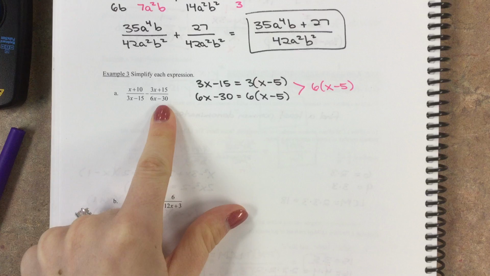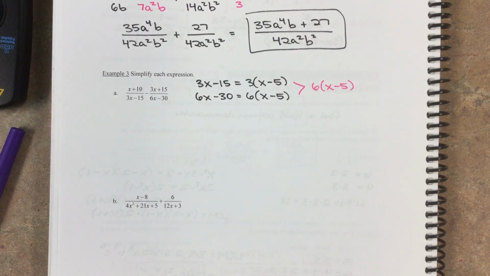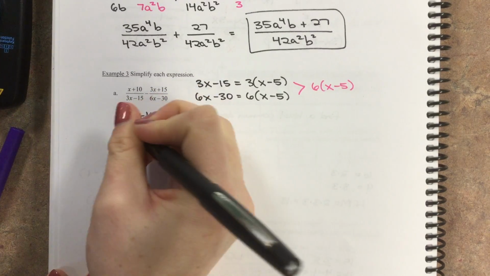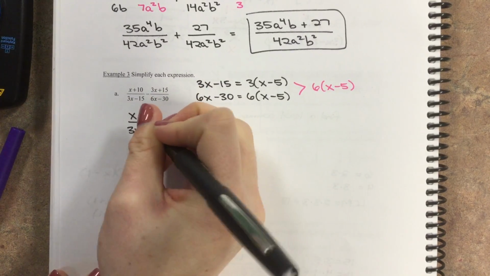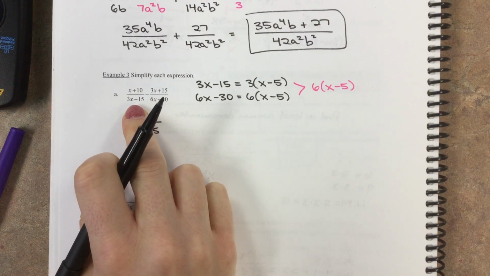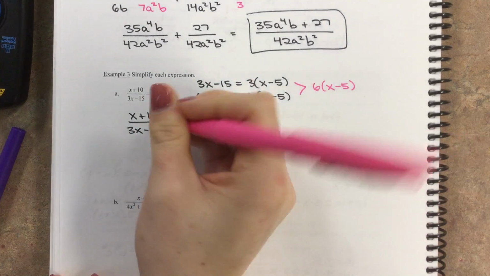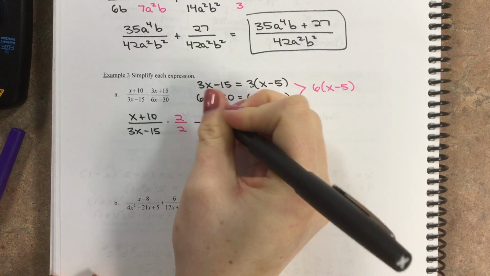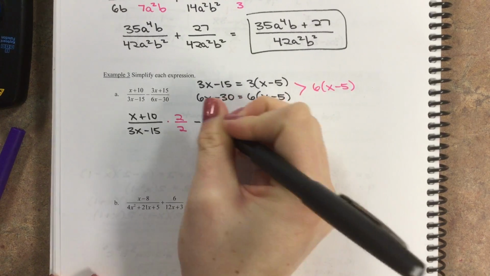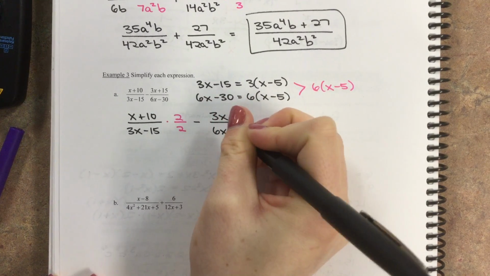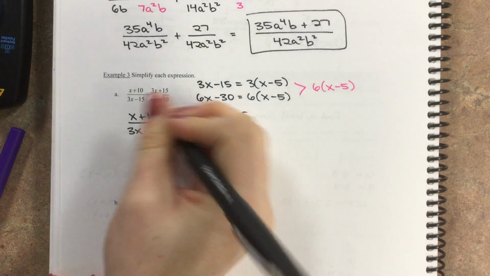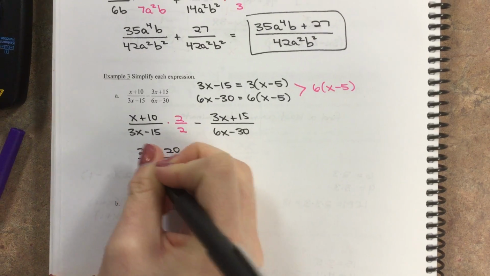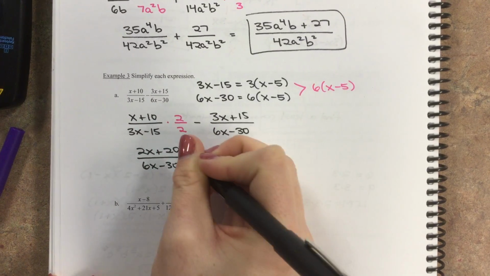This one, as it turns out, already has the right LCD. So this one, I've got x plus 10 over 3x minus 15. All I have to do is multiply this one by 2, and I'll get it to have the same denominator as this one. So just multiply top and bottom by 2. The next piece already has the right LCD, so I'm good to just leave it. If I distribute the 2, I have 2x plus 20. And this denominator is now 6x minus 30, so now they match.